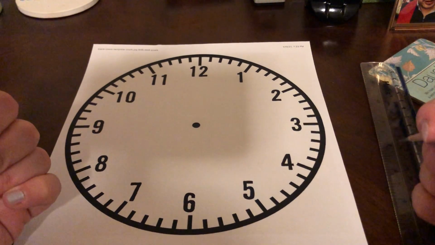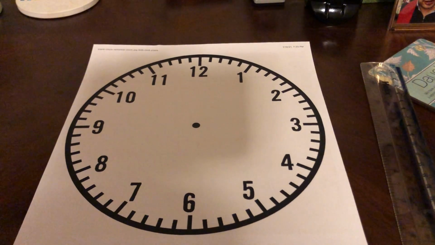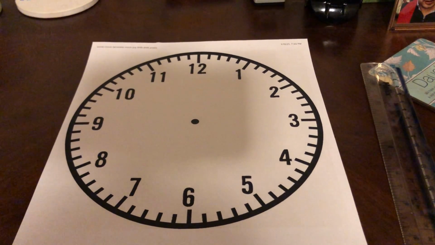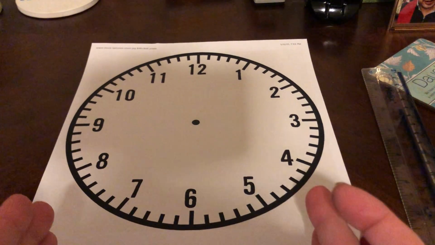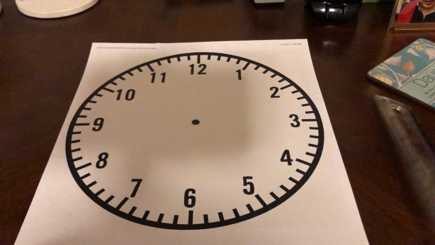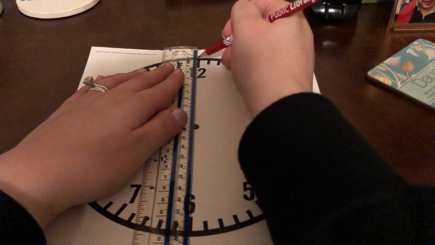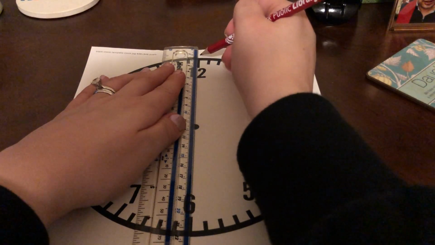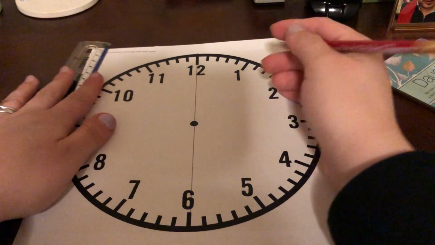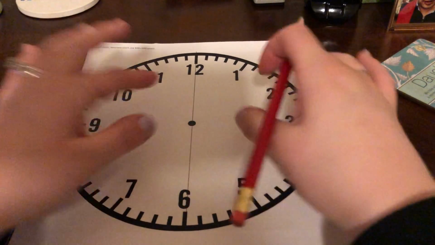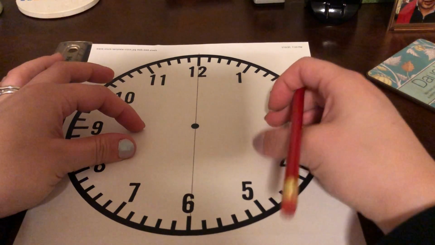In our last unit, we were learning about fractions. We learned about halves, thirds, and fourths. We can actually split our clock into different fractional amounts. The first way that we can cut our clock is into two parts by drawing a line from the 12 to the 6. When we cut something into two parts, we call each part 1/2.